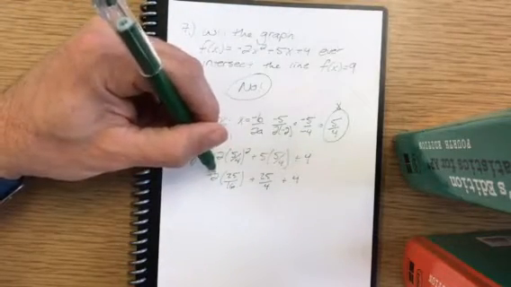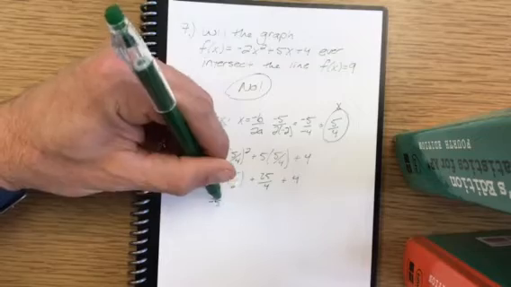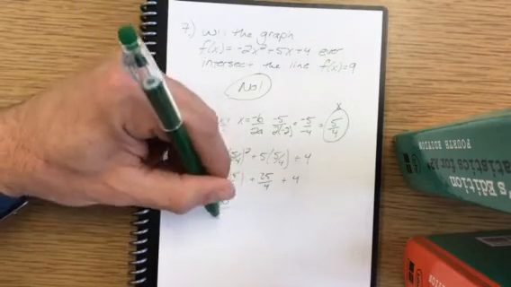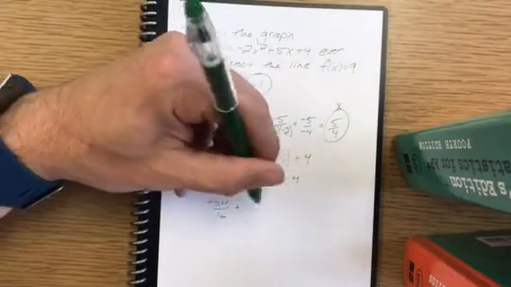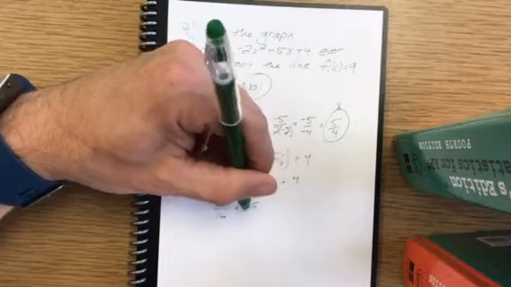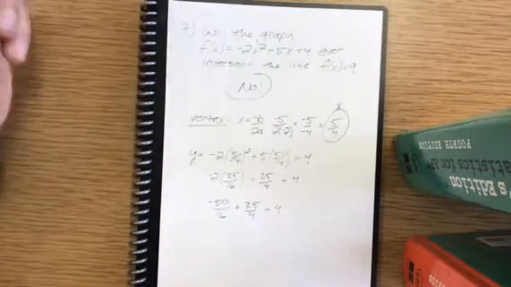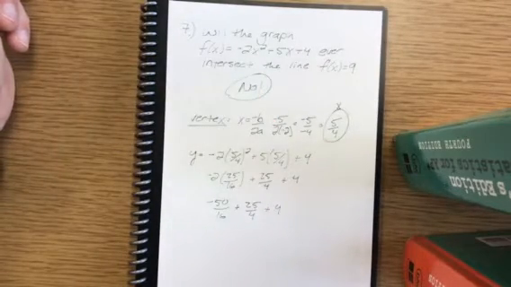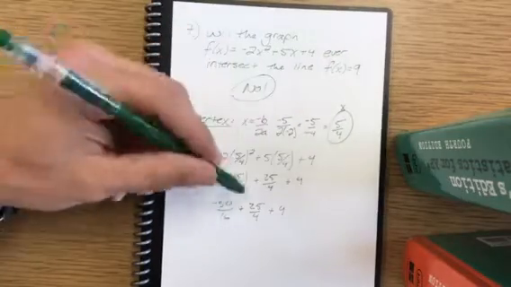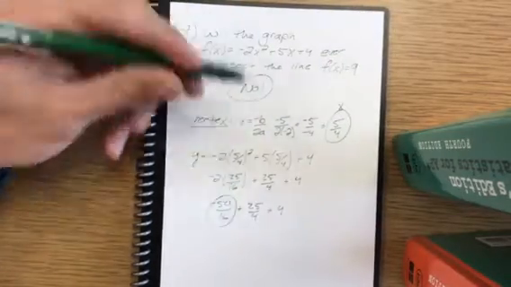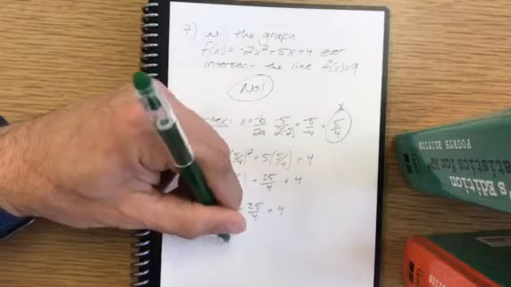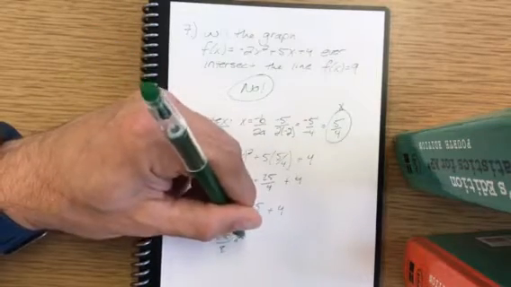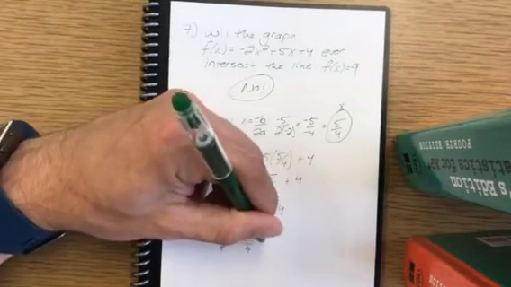Okay, if I multiply these, I'll get negative 50 over 16 plus 25 over 4 plus 4. Okay, we'll keep going. I can reduce this fraction, so that gives me negative 25 over 8 plus 25 over 4 plus 4.